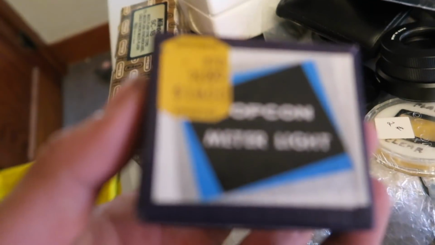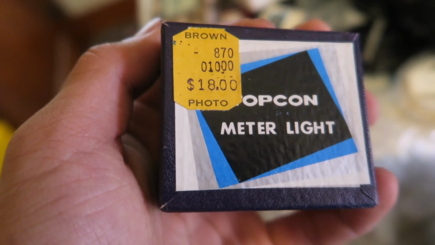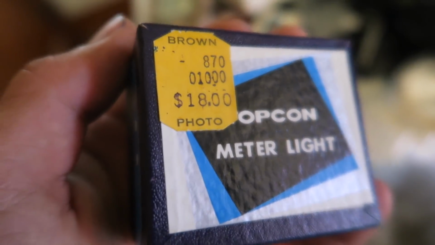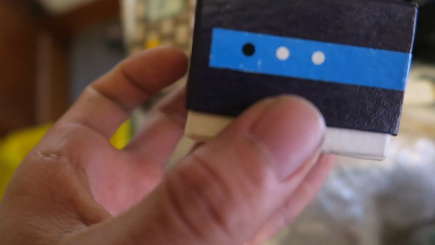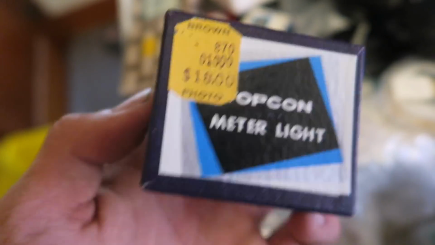Here it is, the Topcon meter light. I gotta get that out of there. That is really cool. Nice if my camera would like to focus on it. Original price $18 in 1960 or so. Topcon meter light, that is really cool. The little strip around the outside. Tokyo Optical Company, made in Japan.